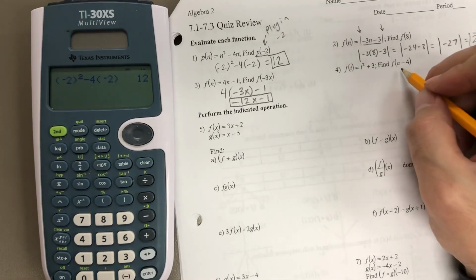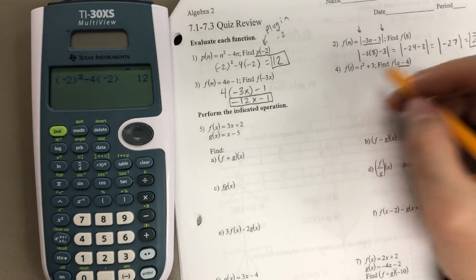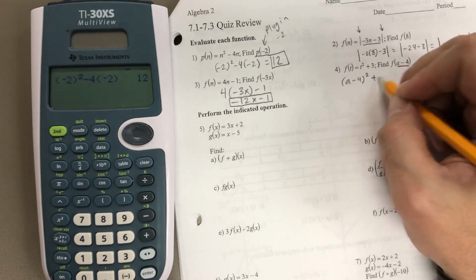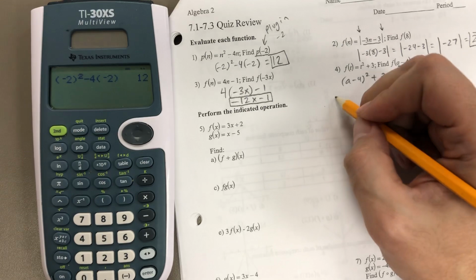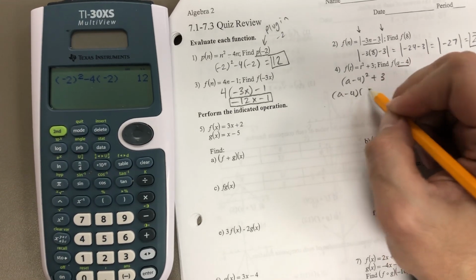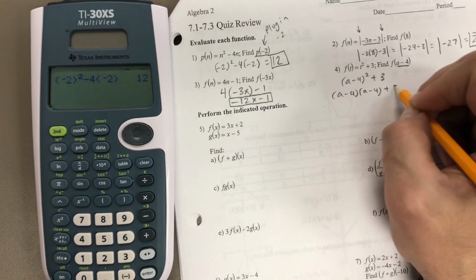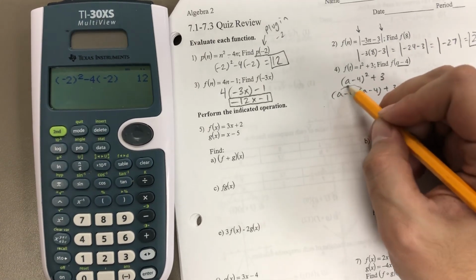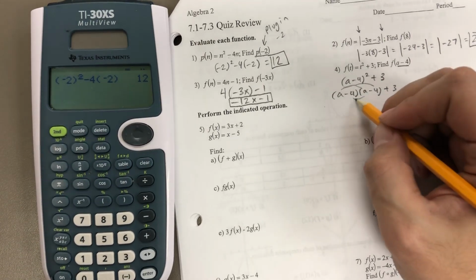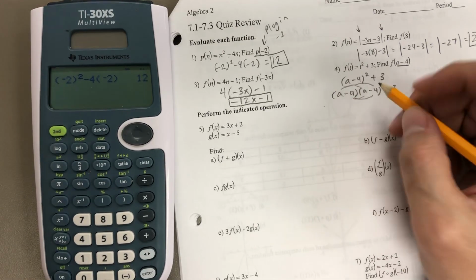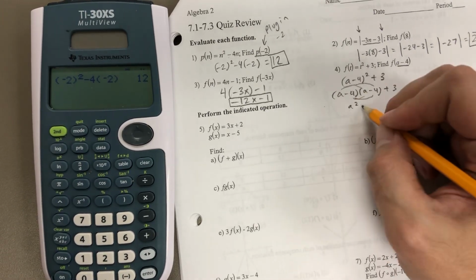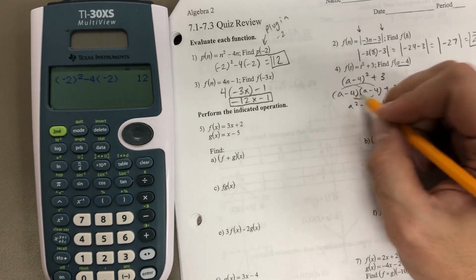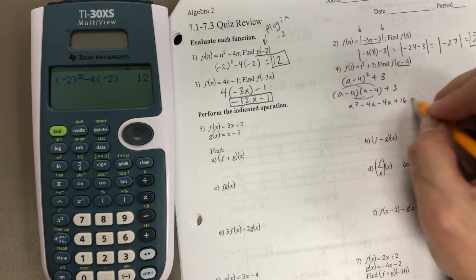All right, next we've got to plug in a minus 4 for the variable. So that becomes parentheses a minus 4 squared plus 3. A minus 4 squared is the same as saying a minus 4 times a minus 4. And then I FOIL all this stuff, or distribute, whatever your teacher in algebra told you to do, or even your algebra 2 teacher. A times a is a squared. A times -4 is -4a. -4 times a is -4a. -4 times -4 is 16.